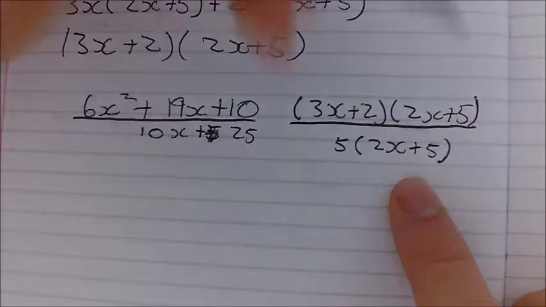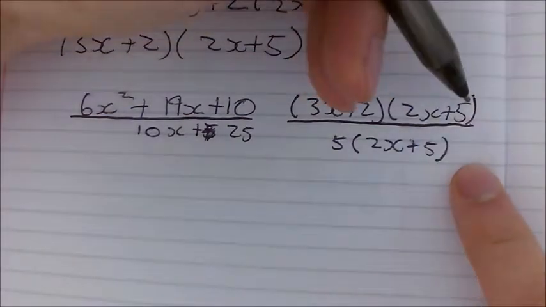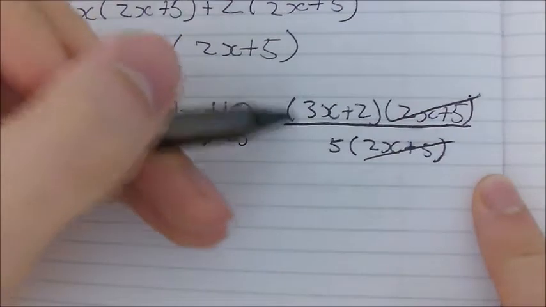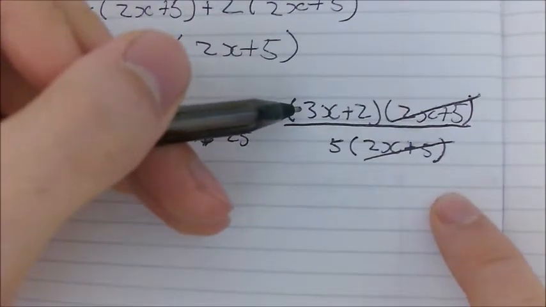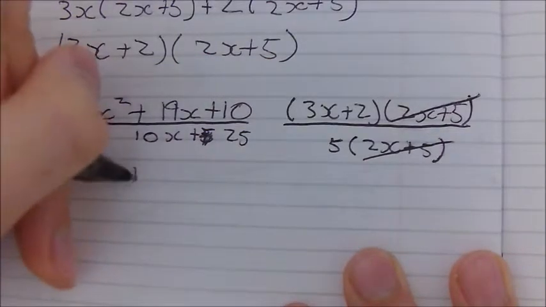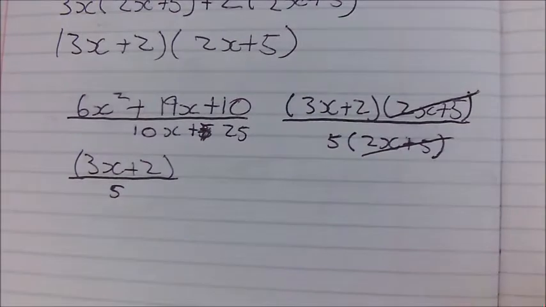So I factorized 10x plus 25. Left with that. Now we can see that 2x plus 5 is in the numerator and the denominator, so they're going to cancel out, and that'll just leave me with 3x plus 2 as the numerator and 5 as the denominator, and that's the answer. 3x plus 2, I'll put in brackets, all over 5 has simplified the question.